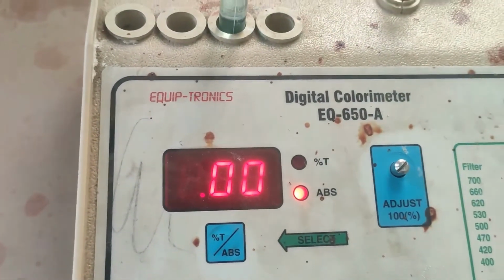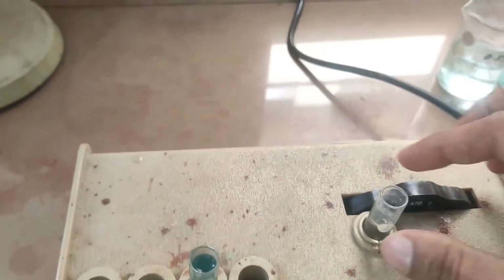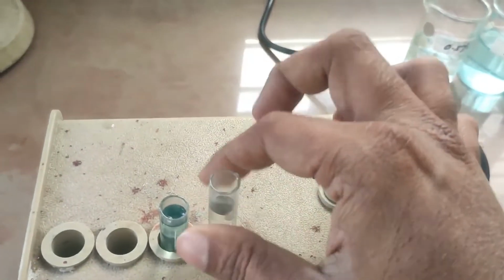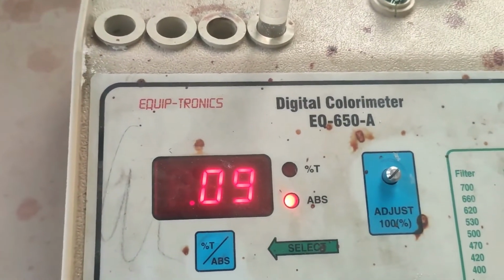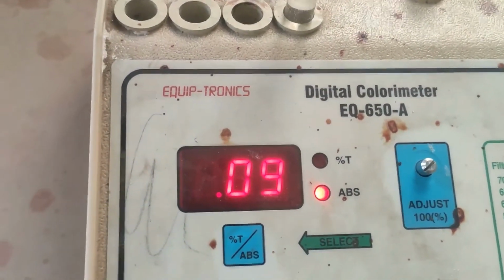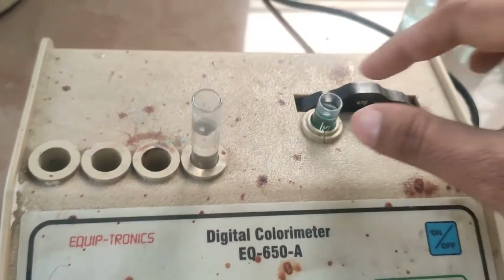So transmittance is 100 and absorbance is 0. Again I will keep the highest concentration sample, where I will get the absorbance. So absorbance is 0.9.